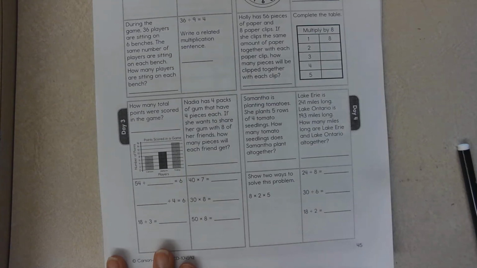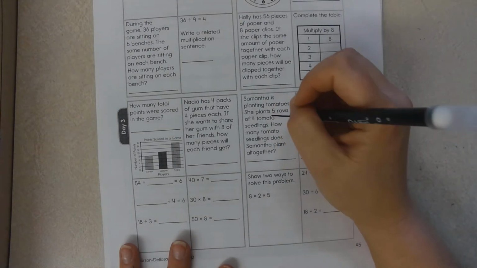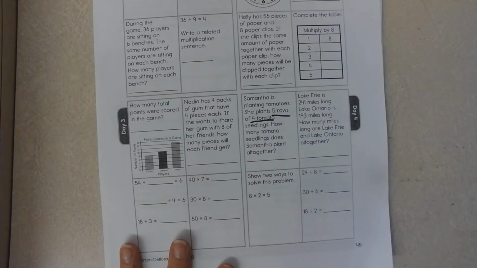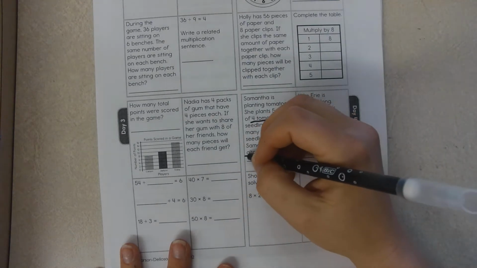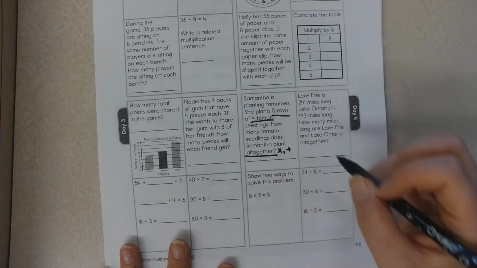And the first question says, Samantha is planting tomatoes. She plants 5 rows of 4 tomatoes. How many tomato seedlings does Samantha plant all together? This word all together tells you you're either going to multiply or add.